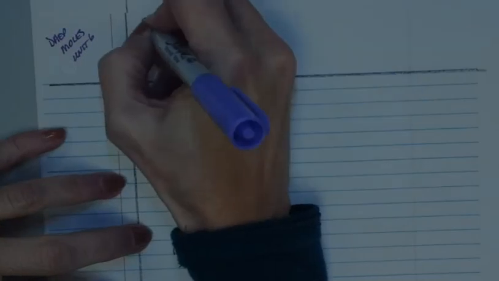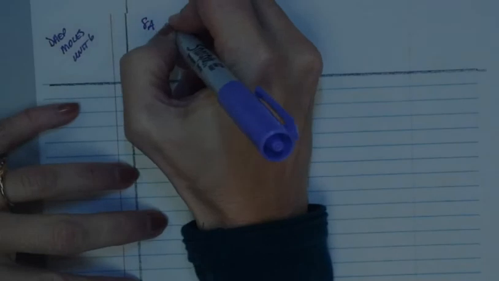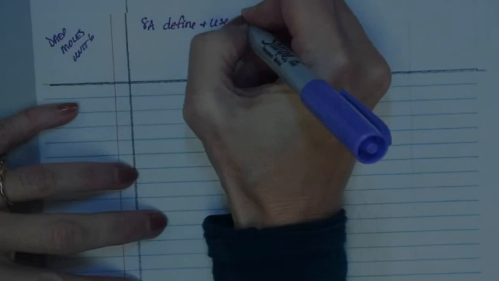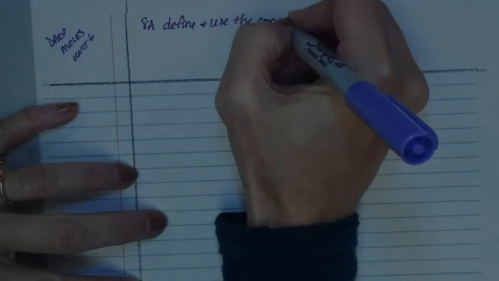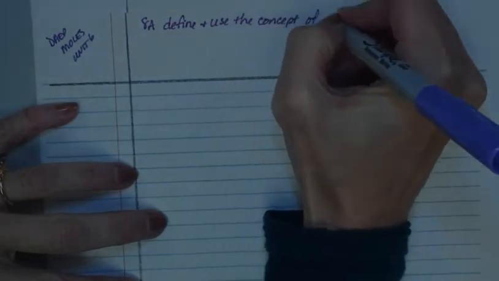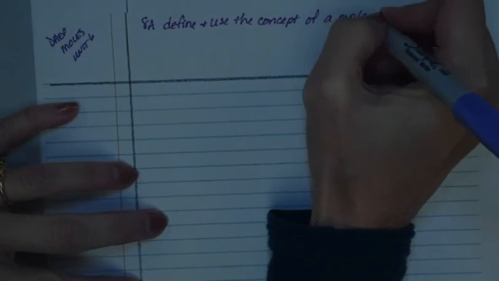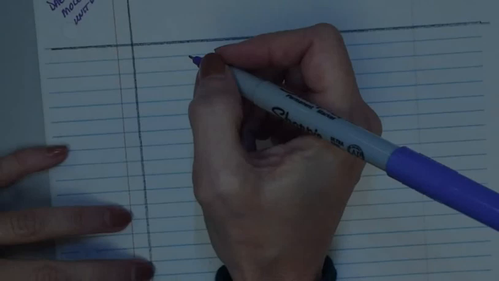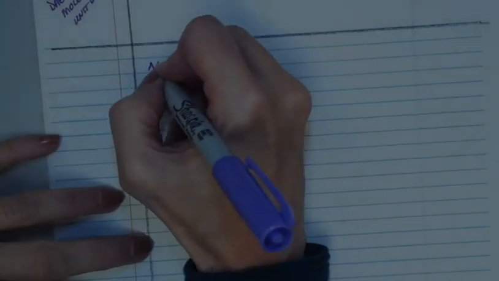8a, and 8a says you're going to define and use the concept of a mole. And if you need to pause the video, set things up, do that now. A mole, and I'm going to give you two definitions for a mole.